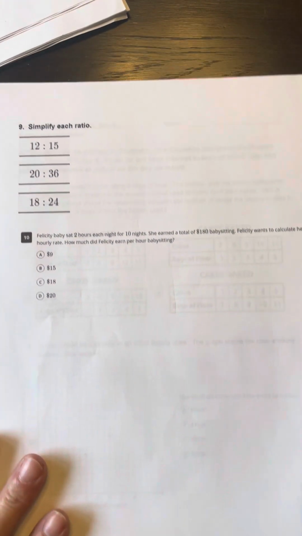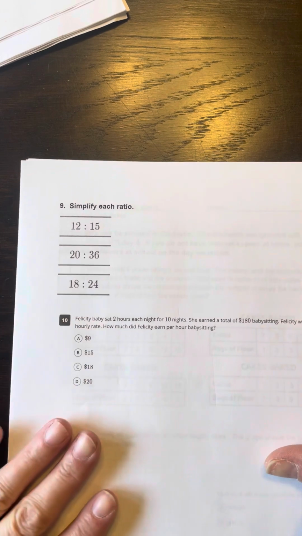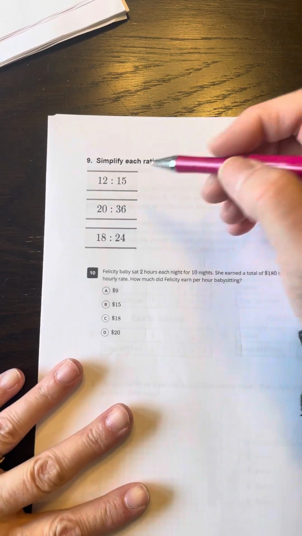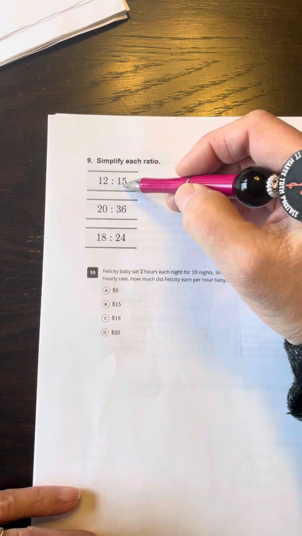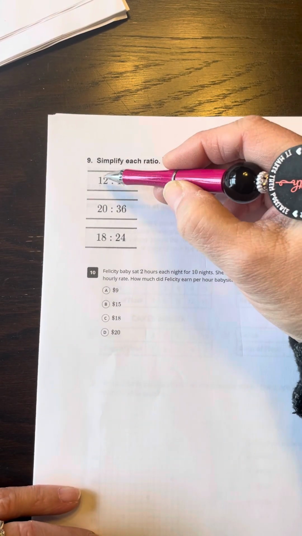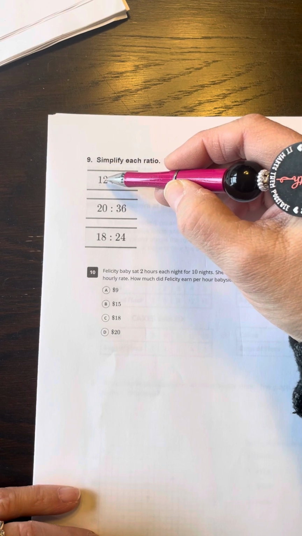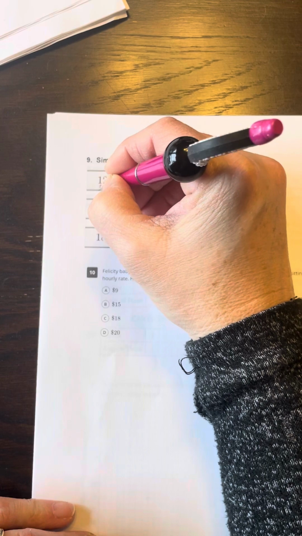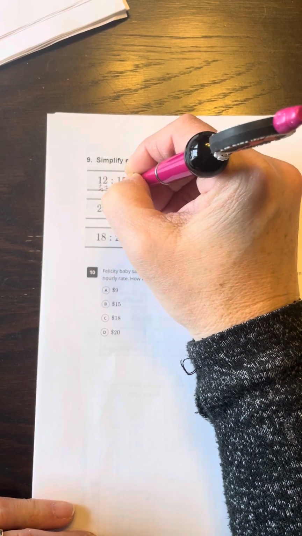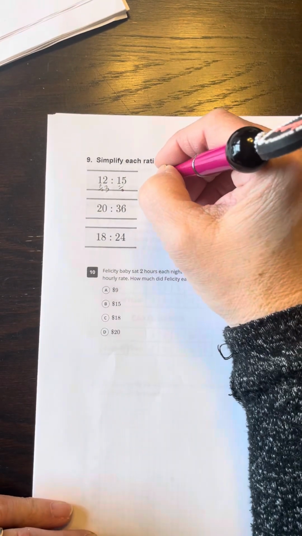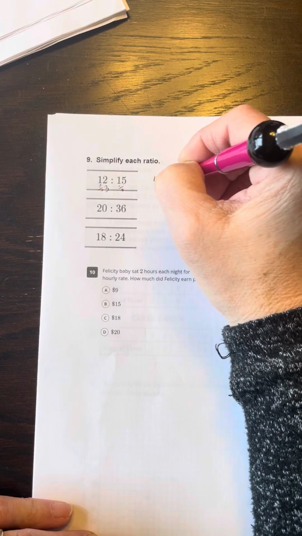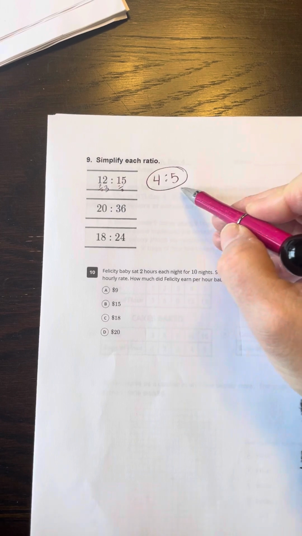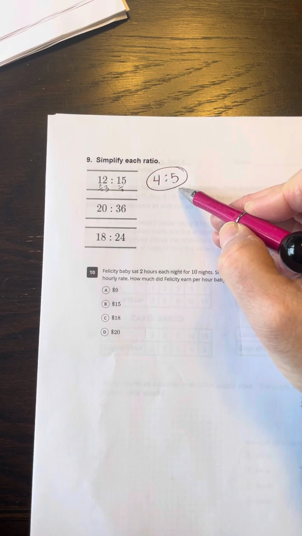Okay, number 9. Simplify each ratio. Simplifying ratios are a lot like simplifying fractions. You find a common factor that they both have. So in this first one, I know that 12 and 15 are both multiples of 3. So I'm going to divide both of those numbers by 3. And so my new ratio would be 4 to 5. And I know it's simplified because there's not a number that goes into both 4 and 5 besides 1.